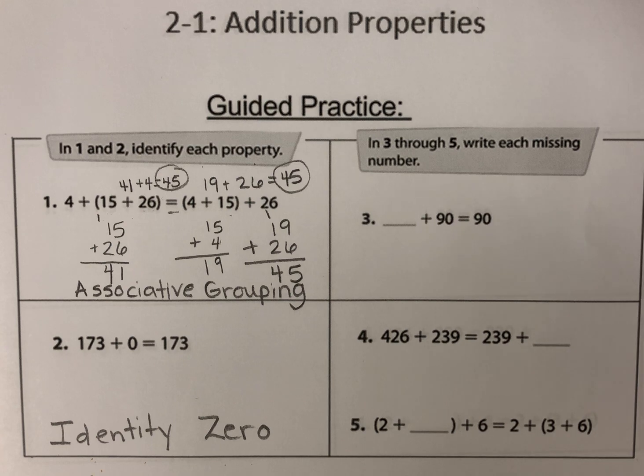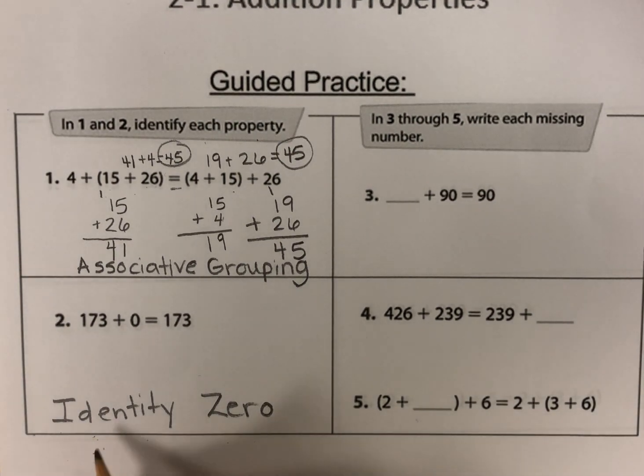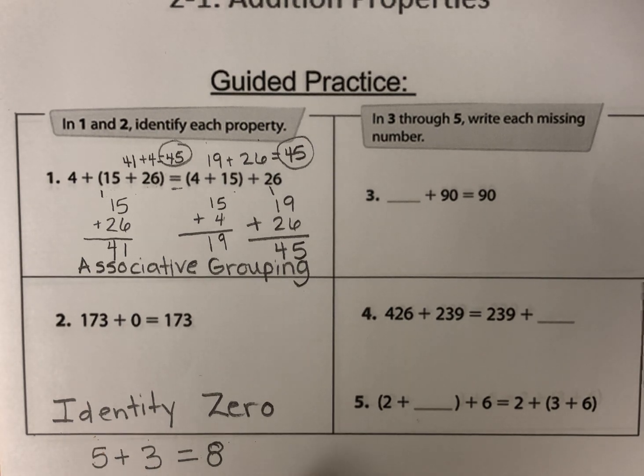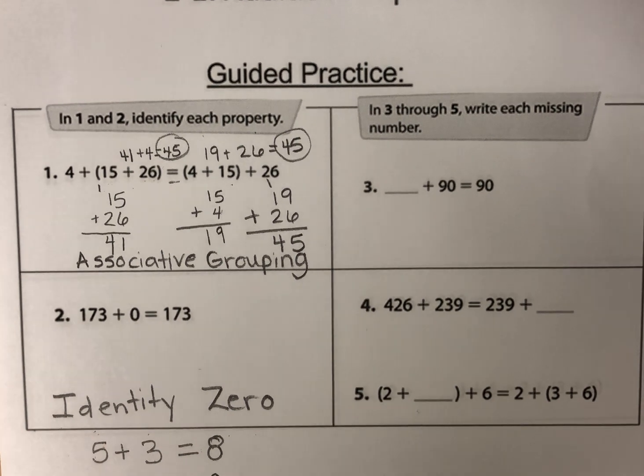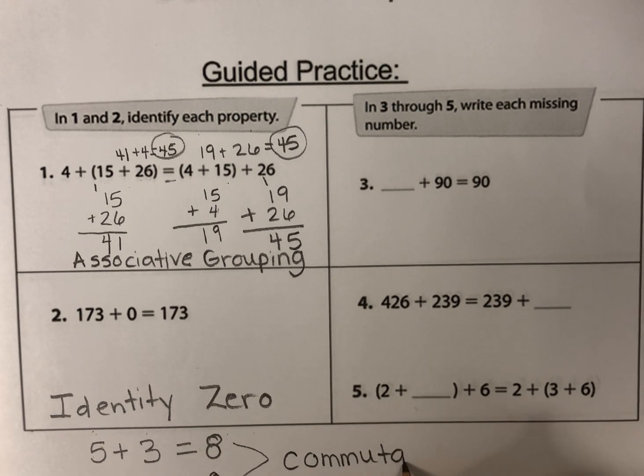One that we did not cover would be the commutative order property, okay? And that's just saying that the order of the addends, so if I have, for example, 5 plus 3, 5 plus 3 equals 8. But if I change the order, the commutative, the order of the addends, if I decide to put 3 first and then the 5, my answer is still going to equal 8. And this right here is called the commutative order property.